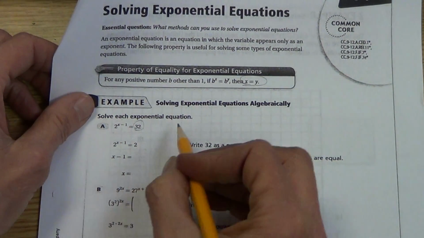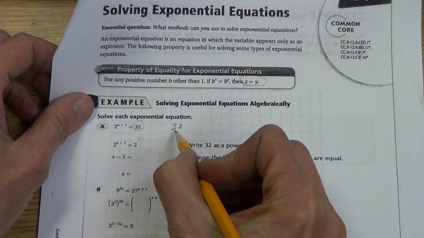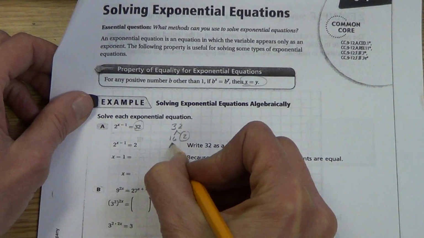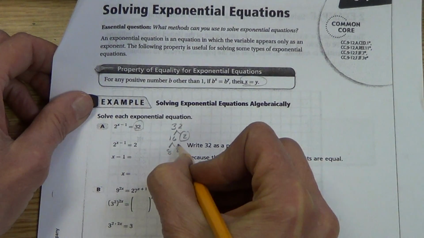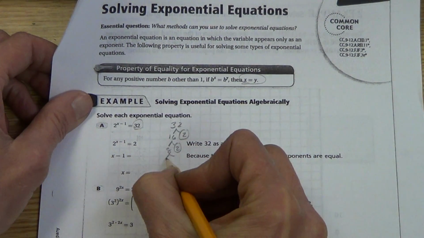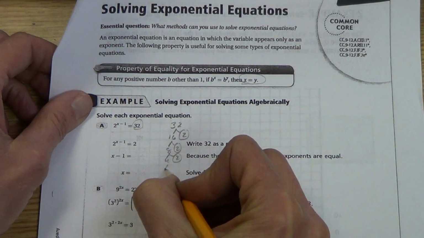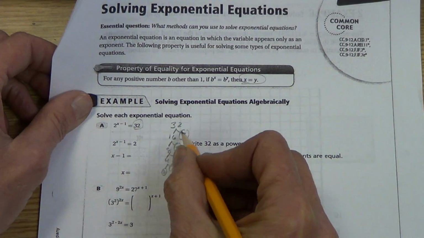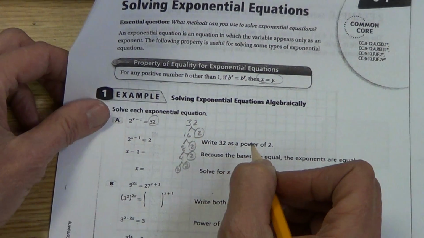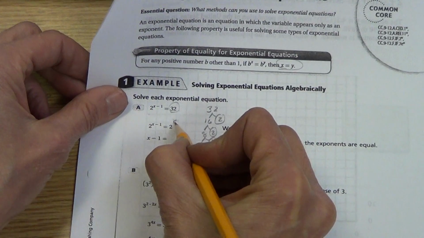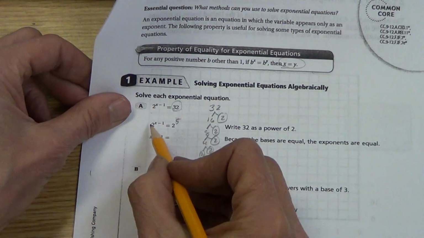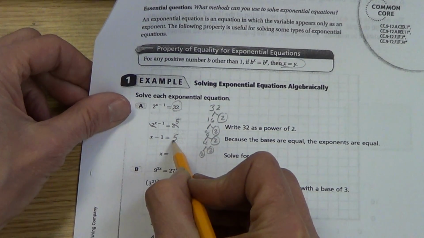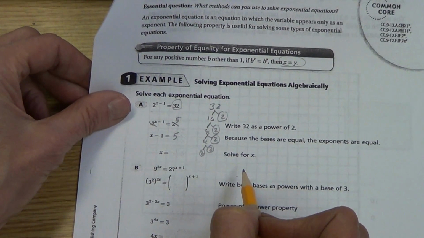32 can be broken down to 16 times 2. So there's 1 2. 8 times 2, there's another. 4 times 2, another. And 2 times 2. So you have 1, 2, 3, 4, 5 2's in 32. So you would say it is 2 to the 5th. Now, because our bases are the same, we can just set our exponents equal. That is the property of equality for exponential equations.